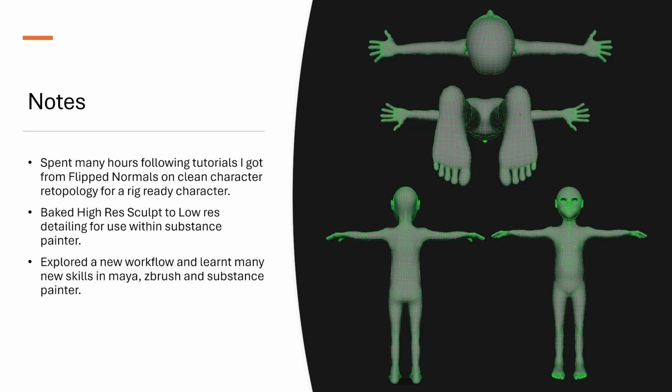So this is my second one. My first one that I submitted with the first assignment was very different. It didn't have a lot of the loops that I needed to have. It just wasn't the same quality. This I've really honed in and learnt this new skill. But yeah, essentially, then baking the details in with Substance Painter from the high poly mesh to be able to use them in my texturing workflow.